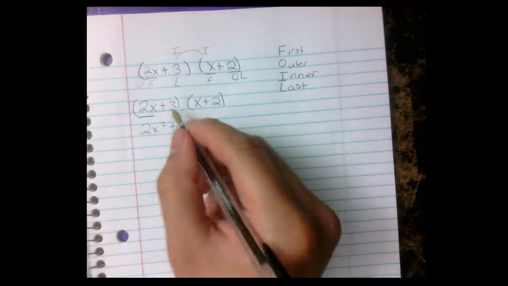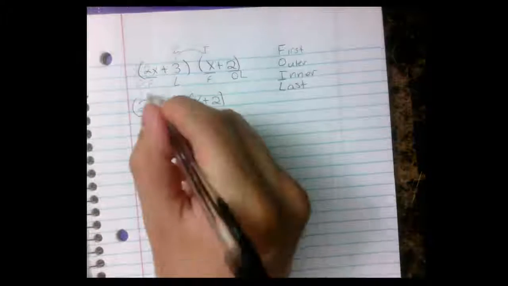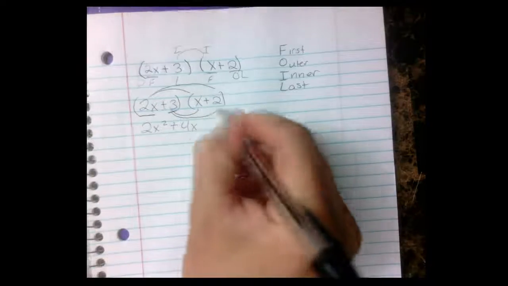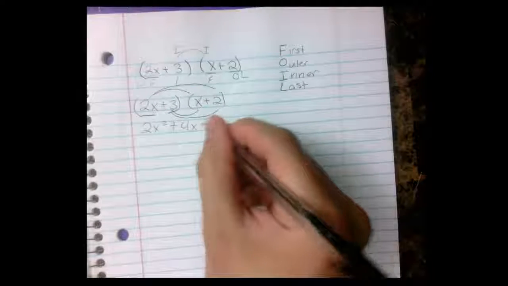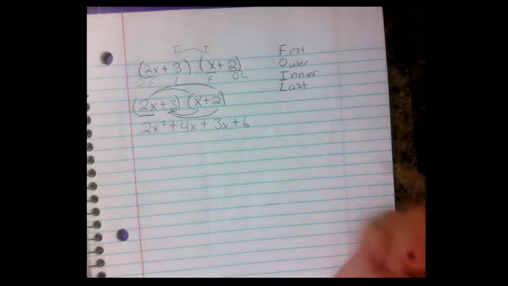And then we got to take our second thing, and we got to multiply by both of the things in parentheses. It really is just distribution. Okay? That's all it is. So 3 times x, and then 3 times 2. And you should end up here.